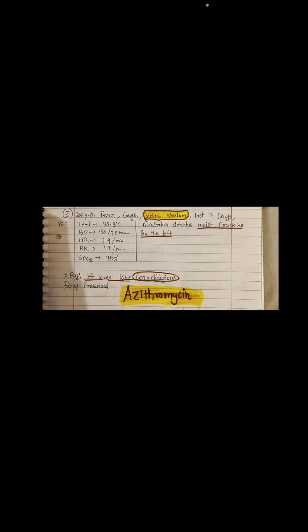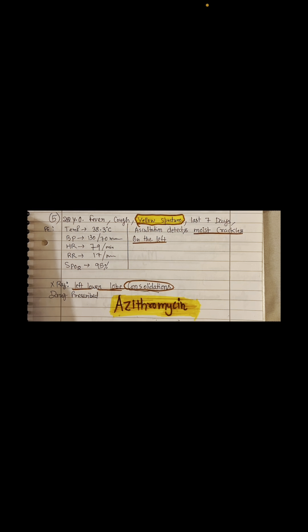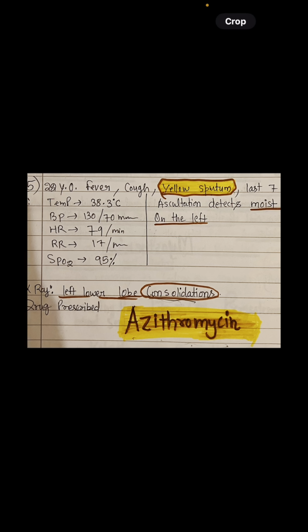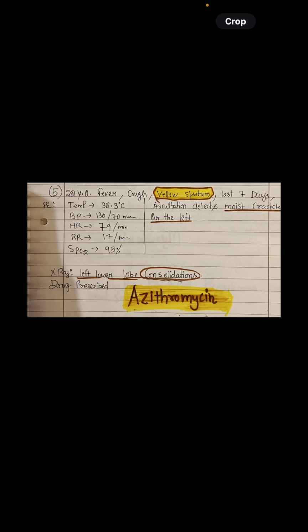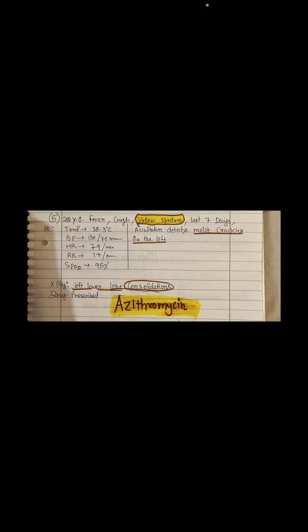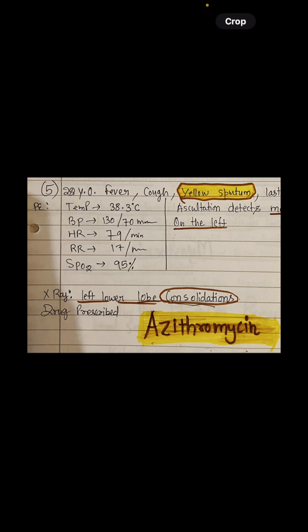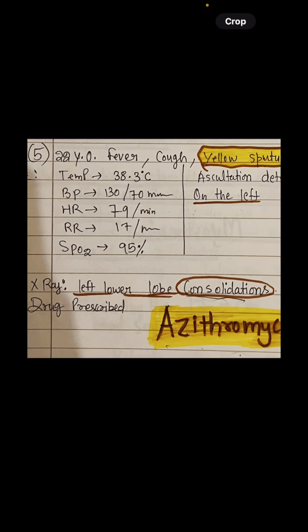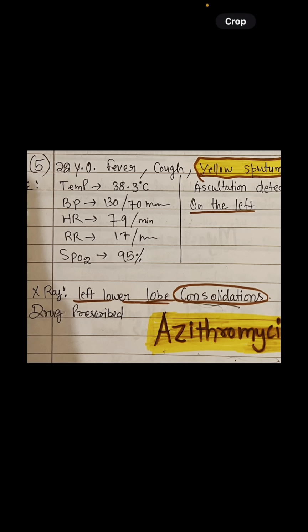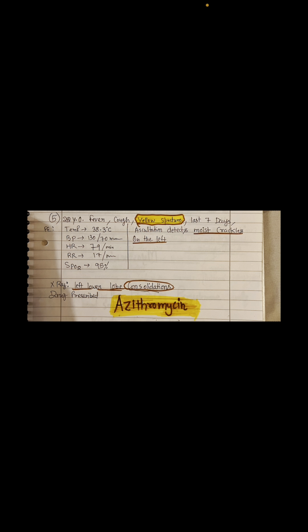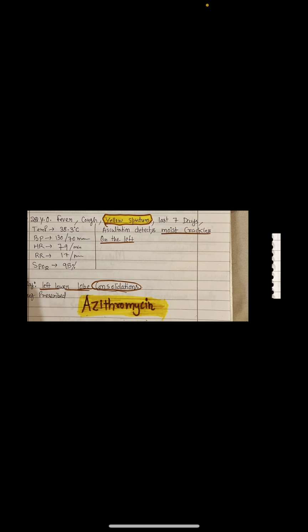The question shows the perfect profile of pneumonia, having yellow sputum as highlighted in the symptoms part. Auscultation detects moist crackles on the left, the CBC is affected, there is fever, and we can see consolidations in the left lower lobe. In such a question, amoxicillin was not given as an option, so we prefer azithromycin in such cases.